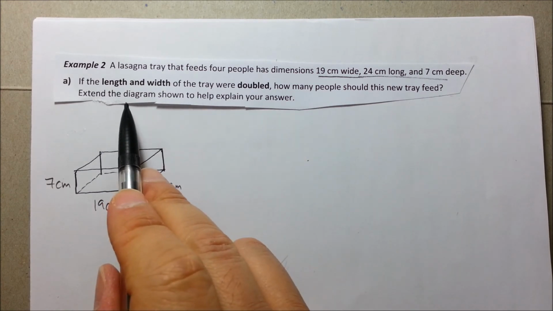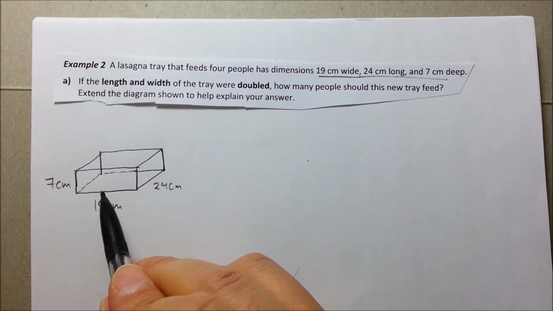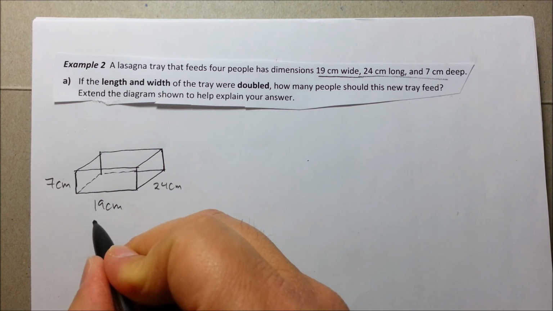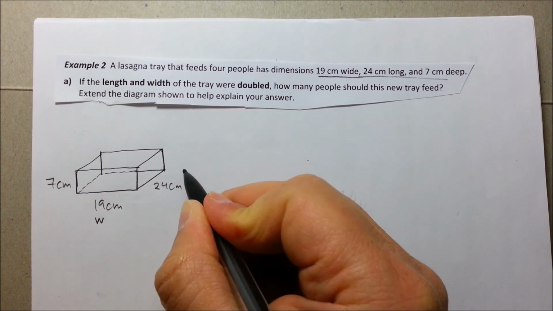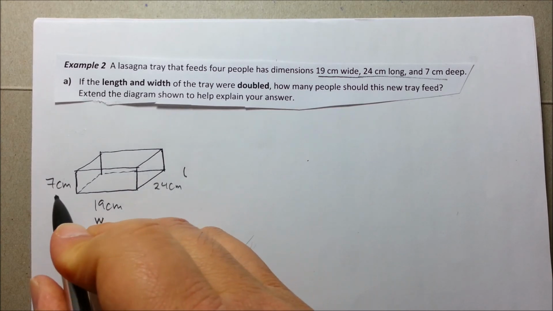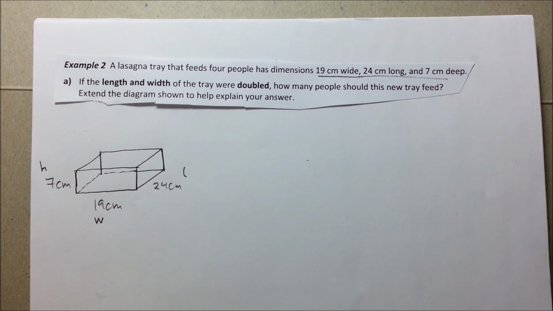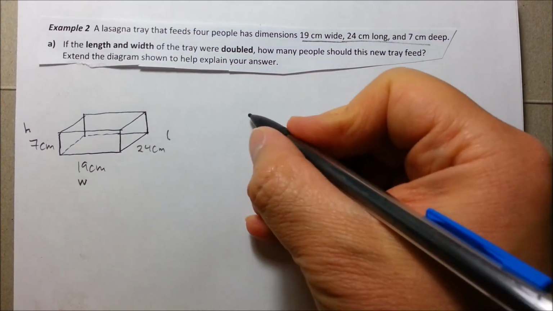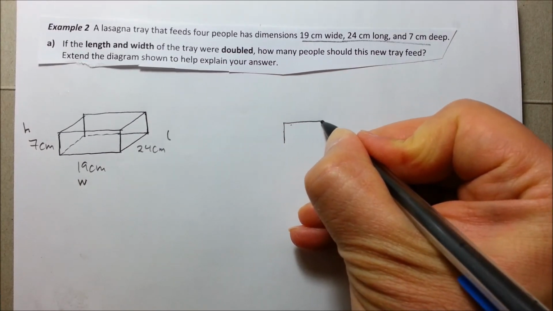So what we have to do is, let's double the length and the width. So this is the width. Actually, let me just label it with a W, and this will be our L for length, and this of course stays as the height. Okay, I hope we can all see that. Yes. Okay, now let me just redraw this. It's a sketch, of course.